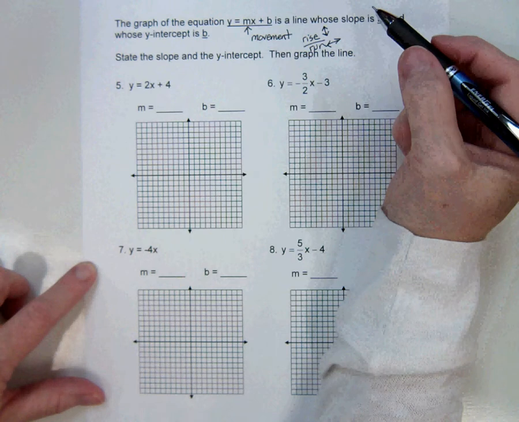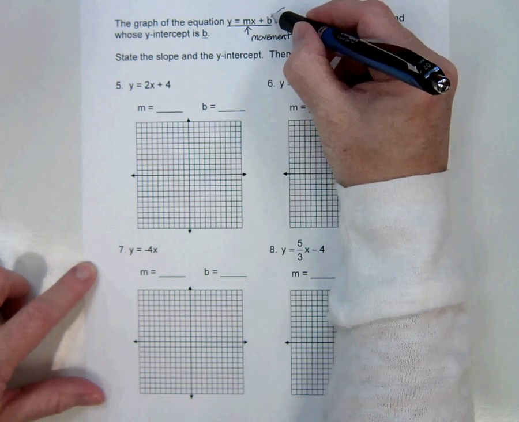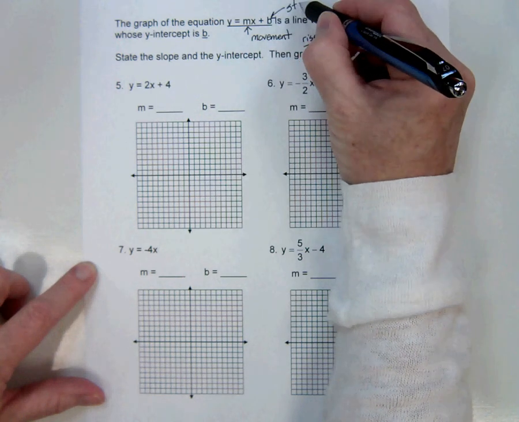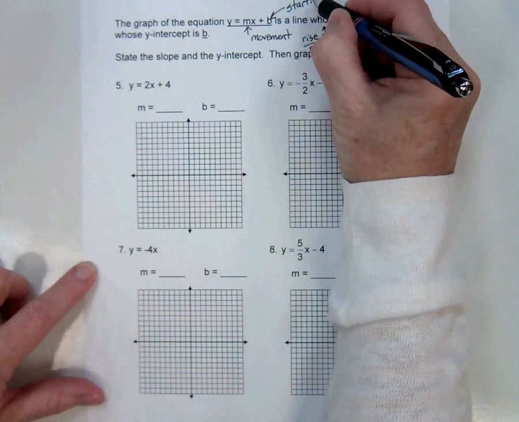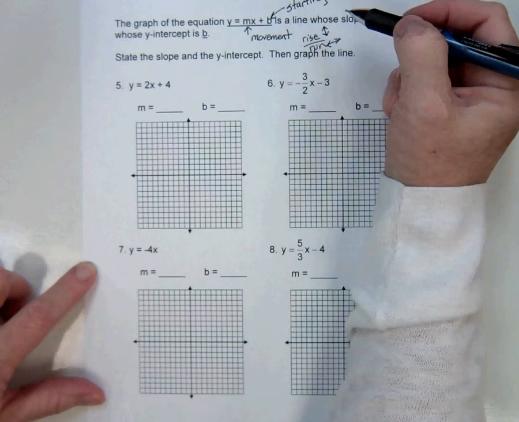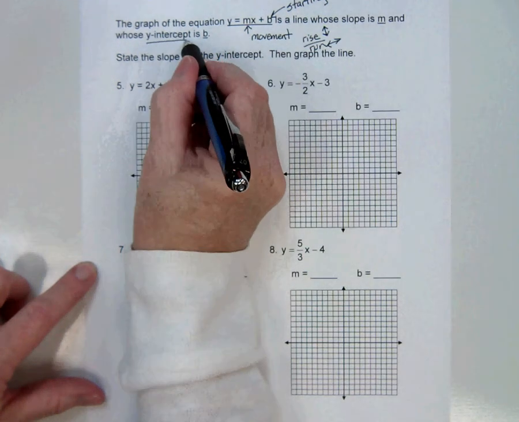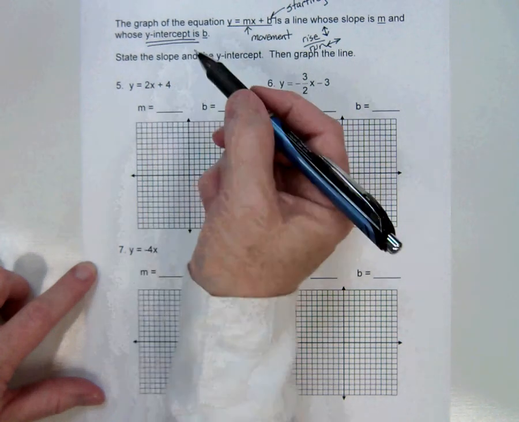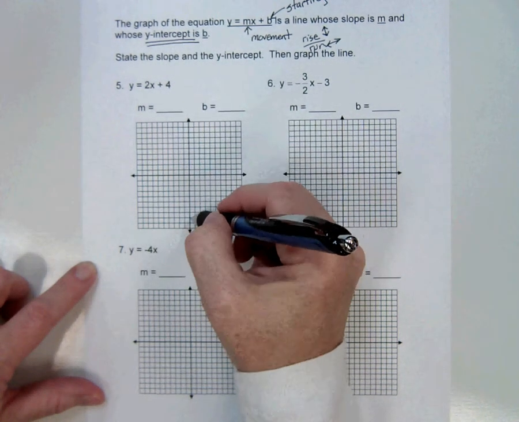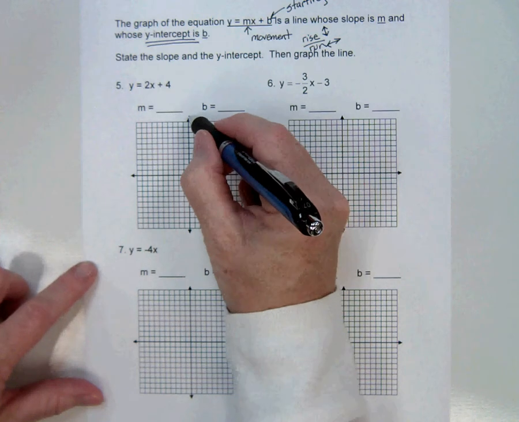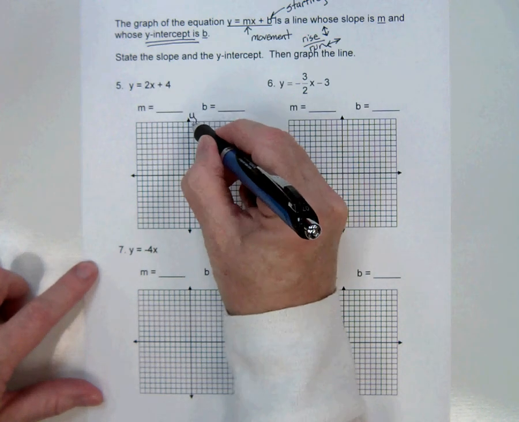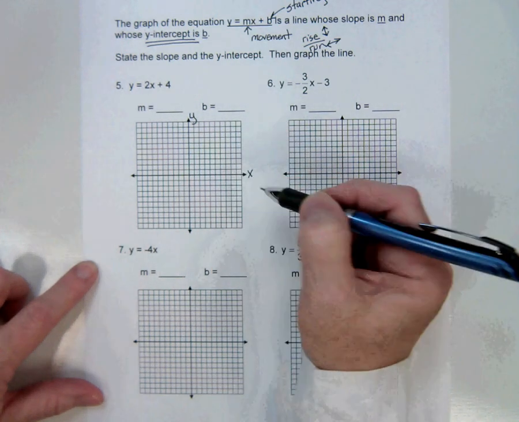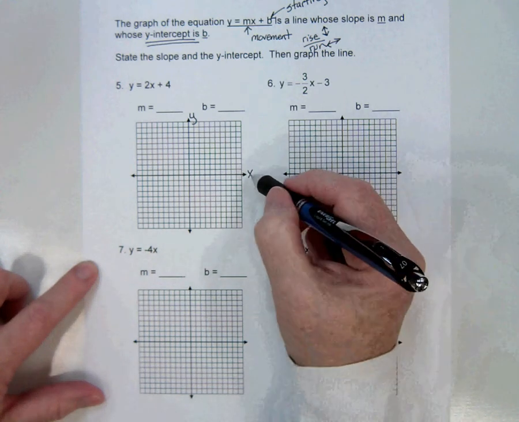So when they're asking for the b, think about this as the starting point. You're starting on your y-axis. So when it says whose y-intercept is b, the b is this y-intercept on every one of these. Notice our graphs do not show the y-axis or the x-axis, but on there you can actually denote those.